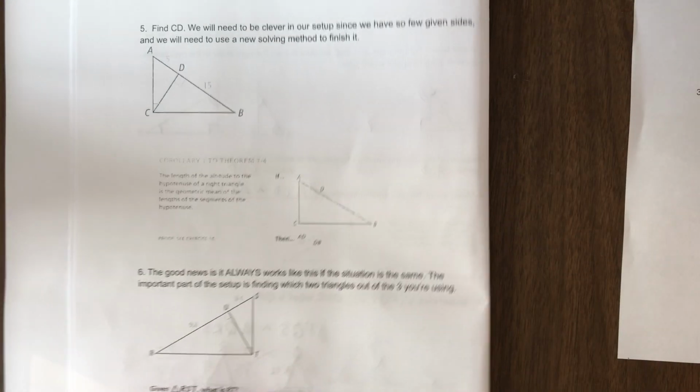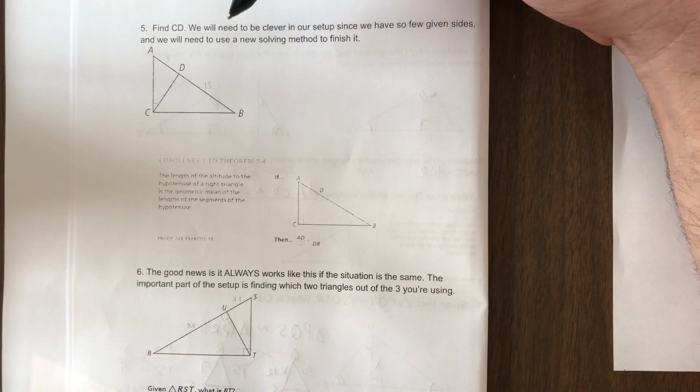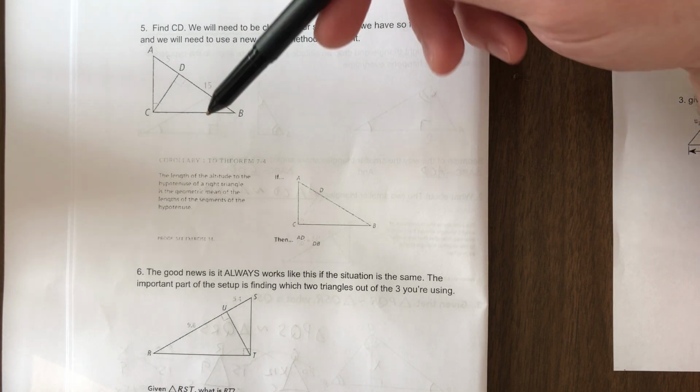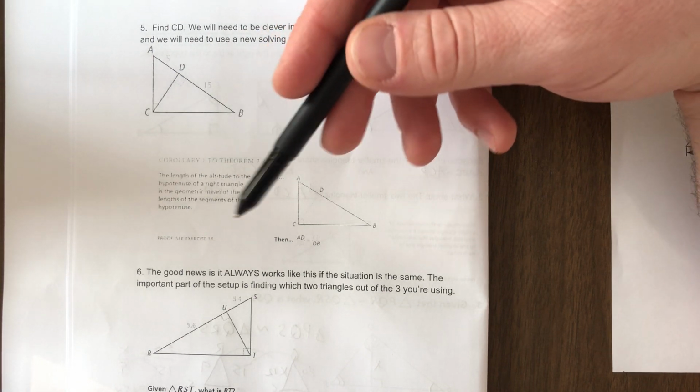Figured you could use a little painting break. This one says, find CD. We will need to be clever in our setup since we have so few given sides, and we will need to use a new solving method. Oh, I'm glad that the new solving method is hardly visible.